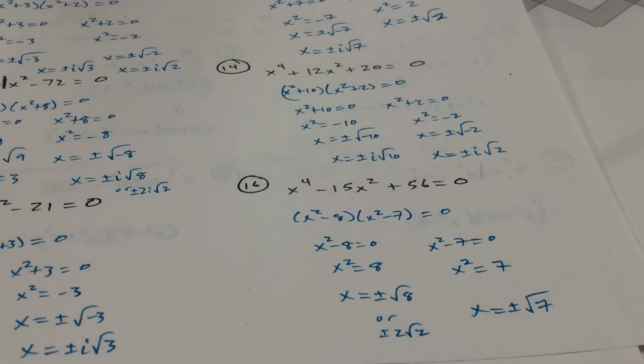x squared minus 8 is 0. x squared is 8, so x is plus or minus root 8, or 2 root 2. x squared minus 7 is 0, so x squared is 7. Add 7 to both sides. x is plus or minus the square root of 7.